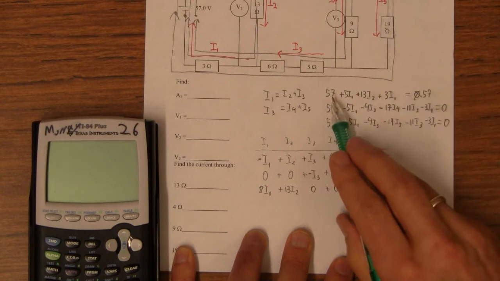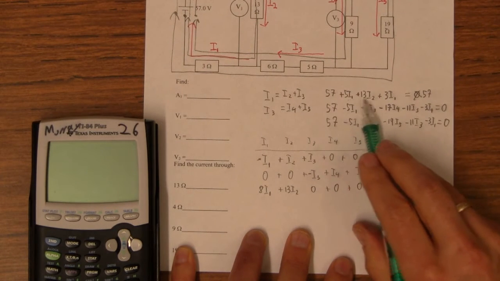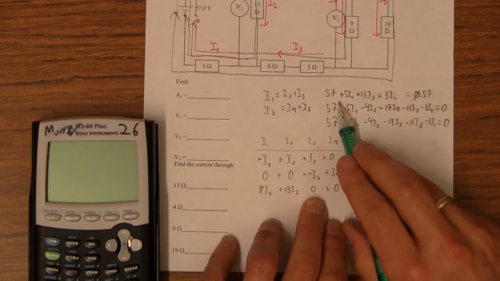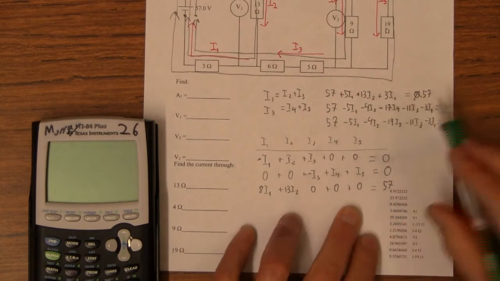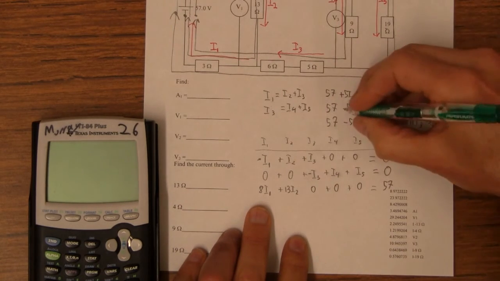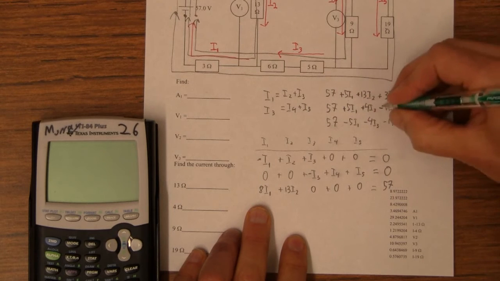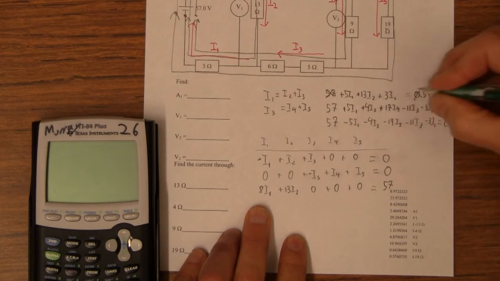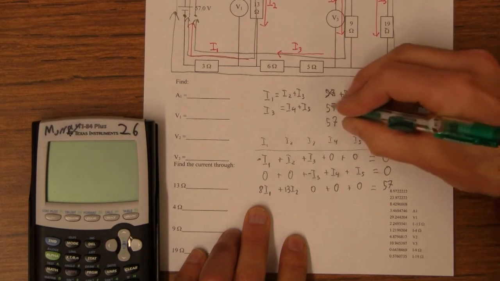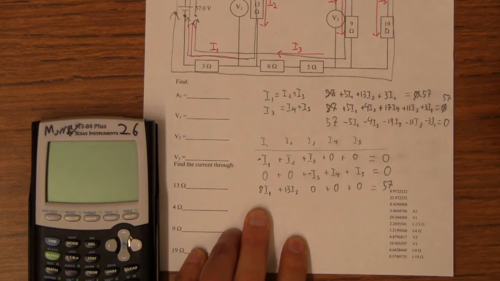Let's just double check, right? Yeah, that's right. 8 of I1, 13 of I2, and then there's no I3s or I4s or I5s, right? The next one here is going to be a little more difficult. I'm going to do the same thing. Let's make all these guys positive, and then get rid of the 57 there, right?